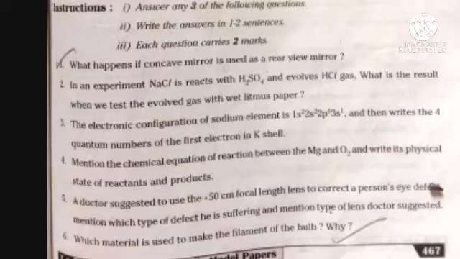The fourth question is, mention the chemical equation of the reaction between magnesium Mg and oxygen O2 and write the physical state of reactants and products. Which question is this? This is the chemical equation question. Magnesium reacts with oxygen. That means the equation is 2Mg plus O2 gives rise to 2MgO. Magnesium reacts with oxygen to give magnesium oxide.